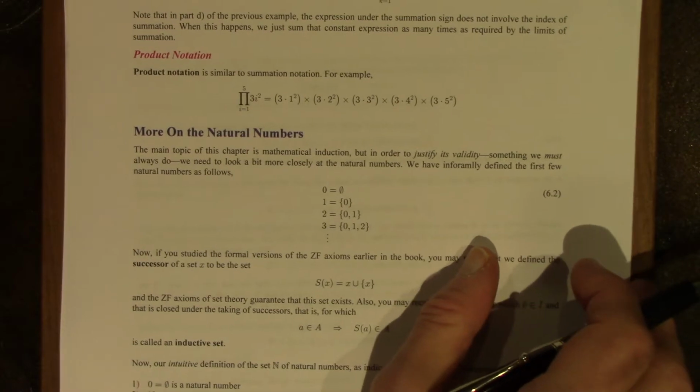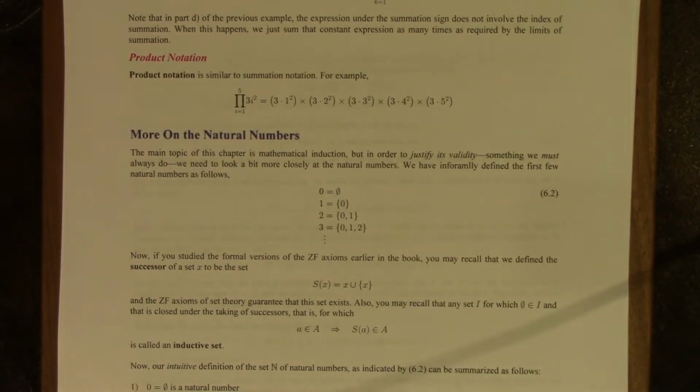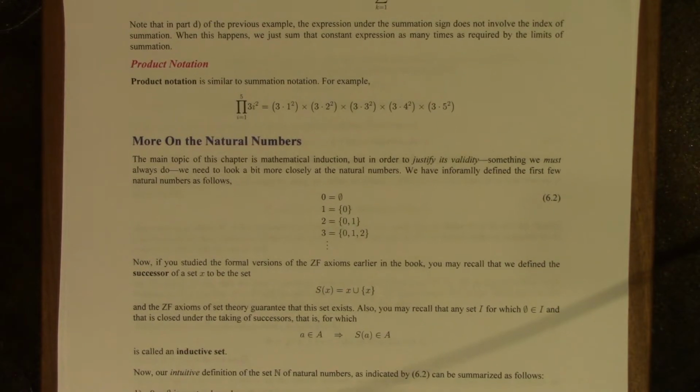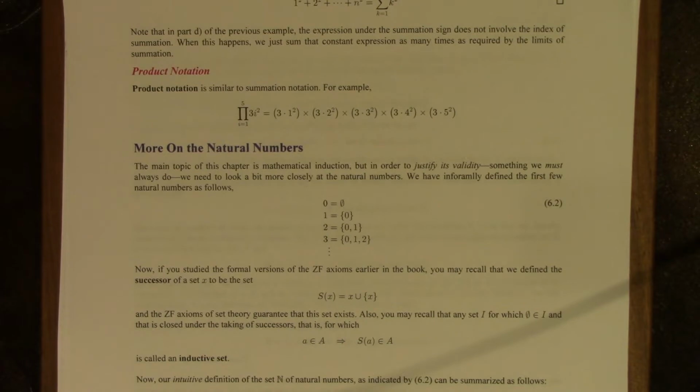Okay, now, the main topic of this chapter, as I said, is mathematical induction. We're going to need summation notation for the examples and the exercises, which is why I covered it. And you'll be using this notation for the rest of your mathematical career. It's very, very common. But in order to justify mathematical induction, and you now know that everything must be justified, we're going to need to look a little more closely at the natural numbers.